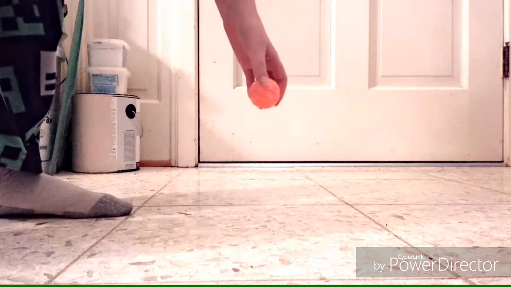Hello! Welcome to my first example of Newton's third law of motion. In this example, I will be dropping this bouncy ball. Bouncy ball dropped. 3, 2, 1. As you can see, and as the name implies, the bouncy ball bounced.